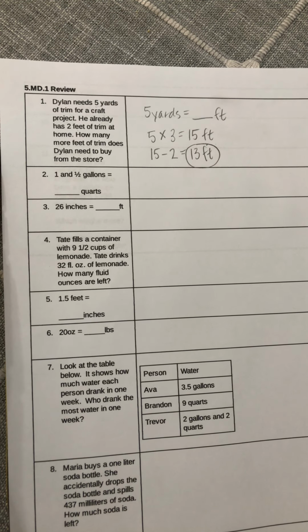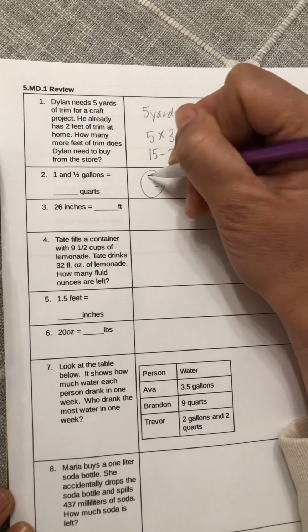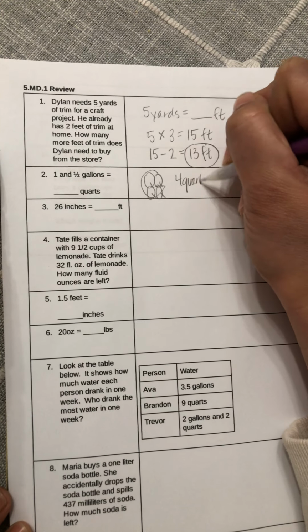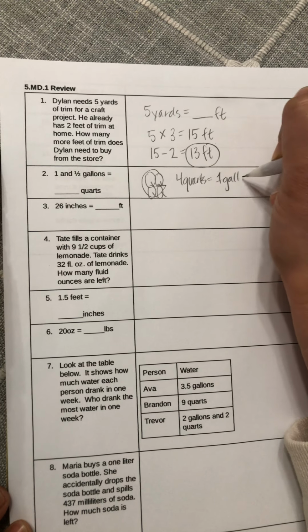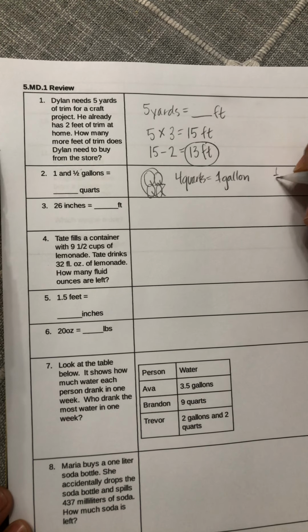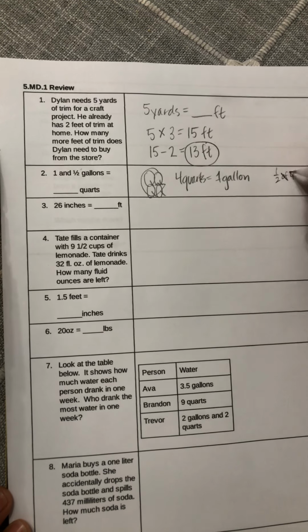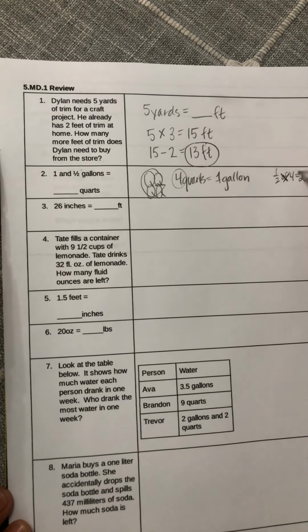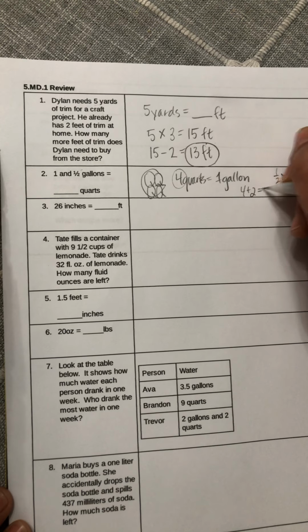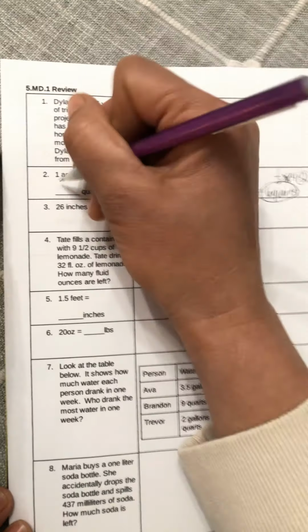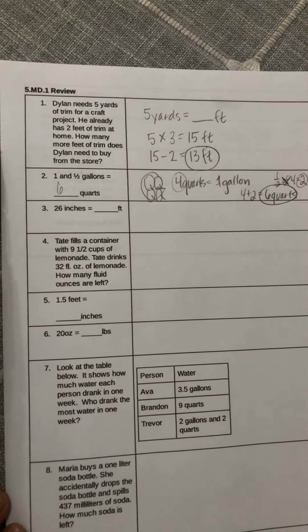Number 2, 1.5 gallons equals how many quarts? All right, I have to draw this out. Oh, there are 4 quarts equals 1 gallon. All right, so if 4 quarts equals 1 gallon, what's a half of a gallon? Well, 1/2 times 4 equals 2, right? So 4 quarts plus 2 quarts equals 6 quarts. So 1.5 gallons equals 6 quarts.